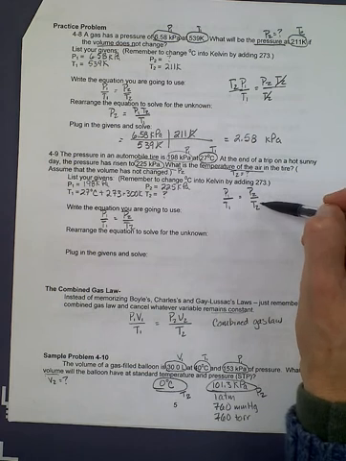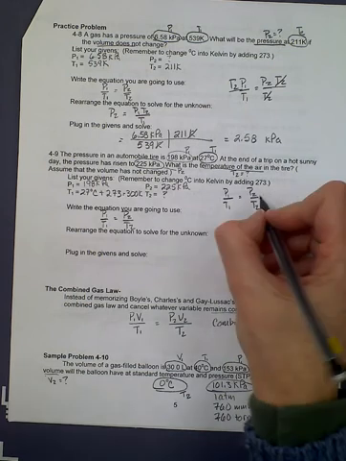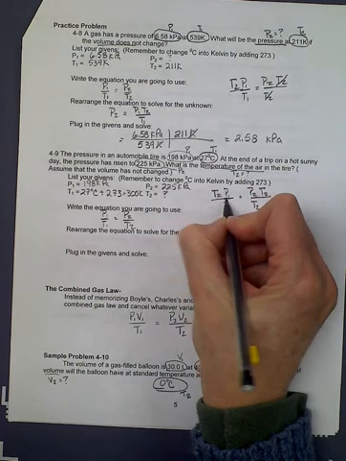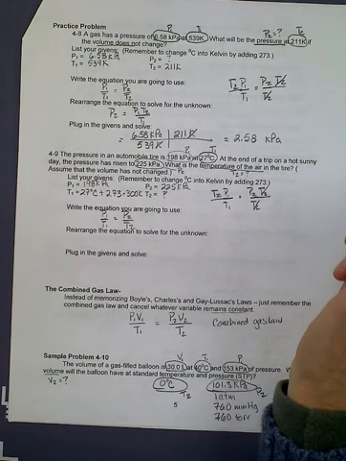So my first move is going to get T2 out of the denominator. To do that, I have to multiply both sides by T2. Remember, I said this was going to get messy at first. T2 is now out of the denominator. However, it is not isolated.